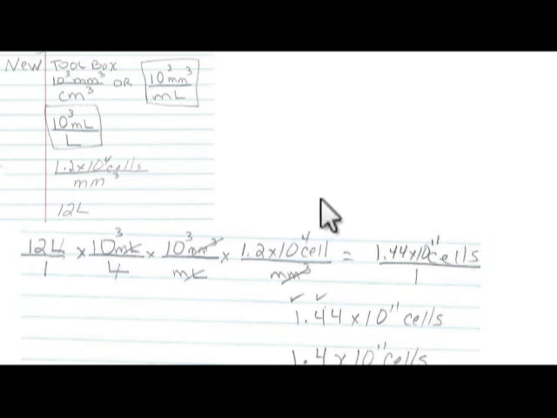Now, my original numbers had 2 significant figures. So that means that I can keep two significant figures. So I would round this off to say 1.4 times 10 to the 11th cells.